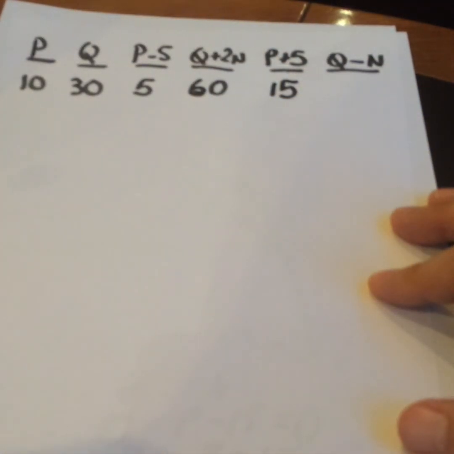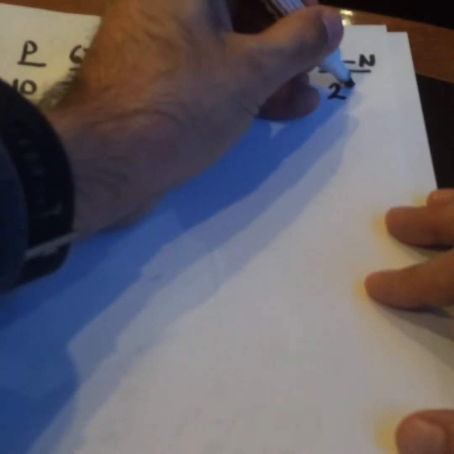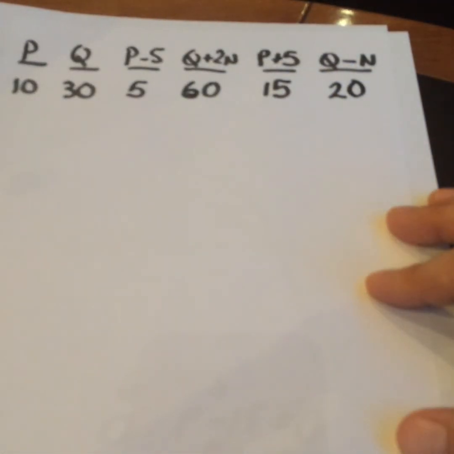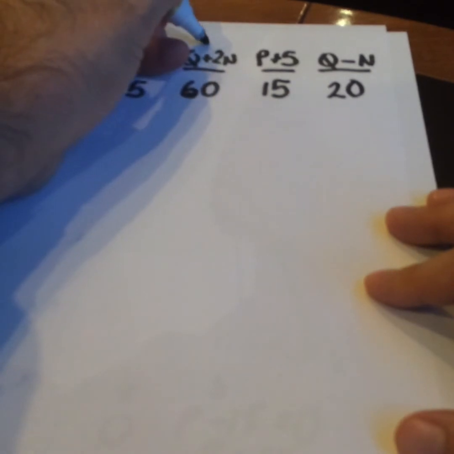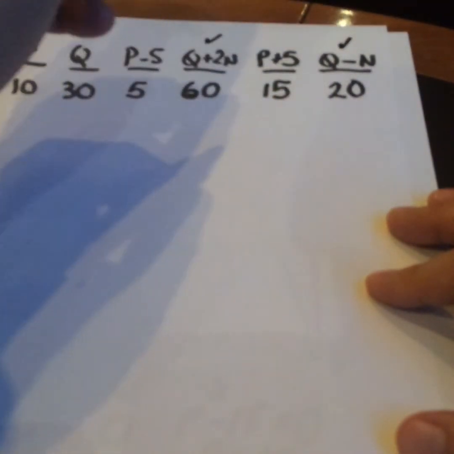Now, if the price is $15, what quantity would get me to $300? 15 times what makes 300? 20, right?